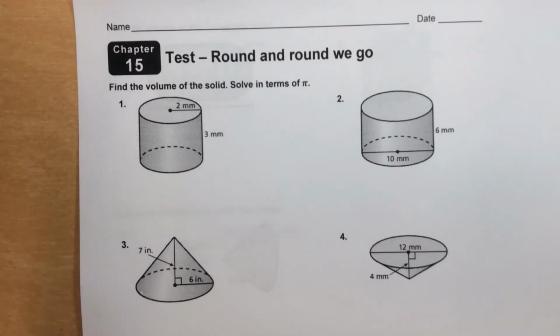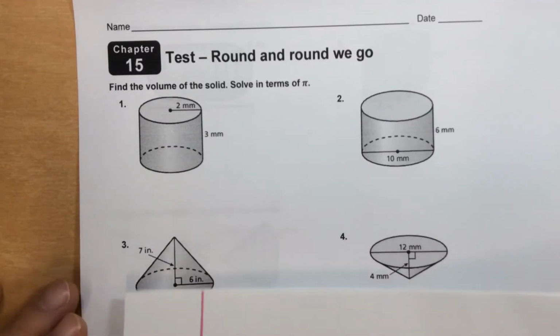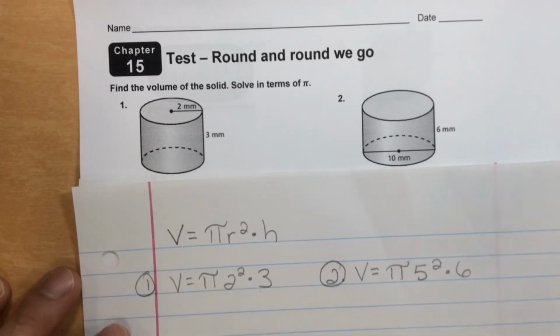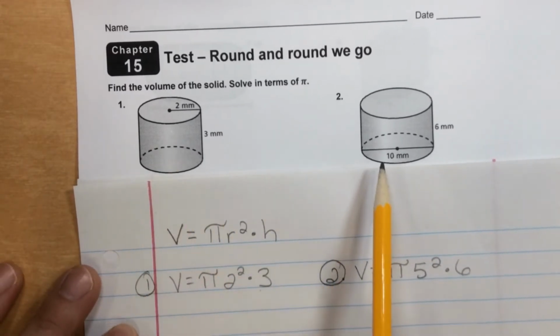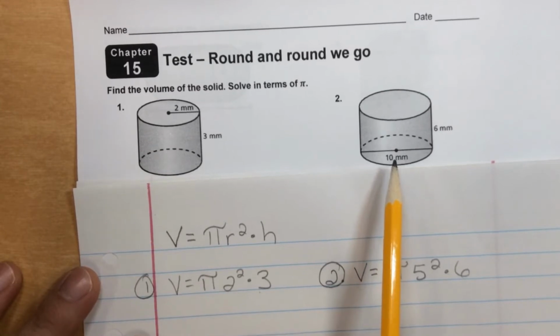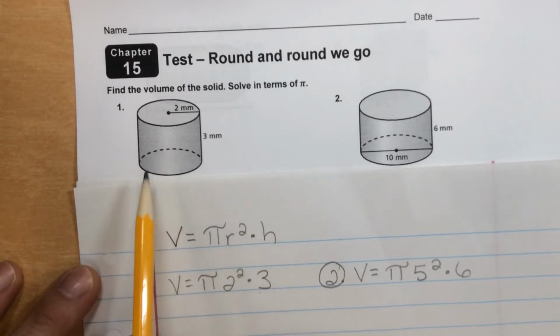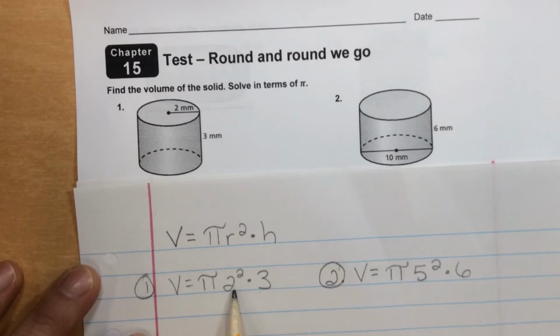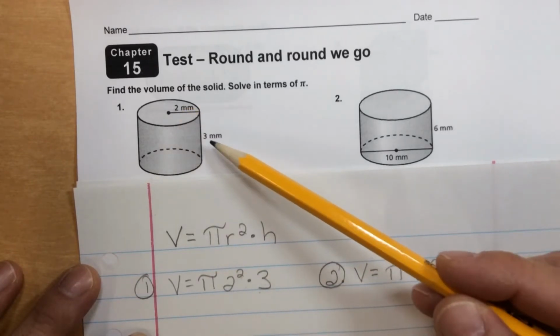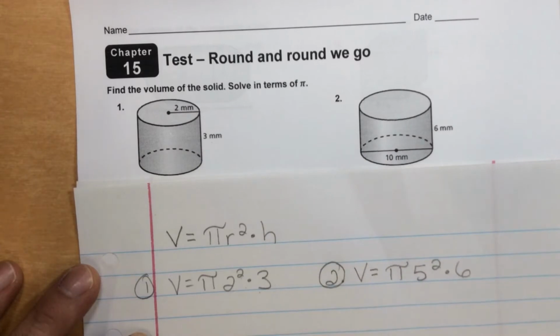All right, here is a quick walkthrough of the Chapter 15 test. And we start with these first two. They are, of course, volume of cylinders. The volume of a cylinder equals pi r squared, which is the area of the base, times the height. So for this first one, it'll be pi 2 squared times 3. 2 squared for the radius and 3 for the height.